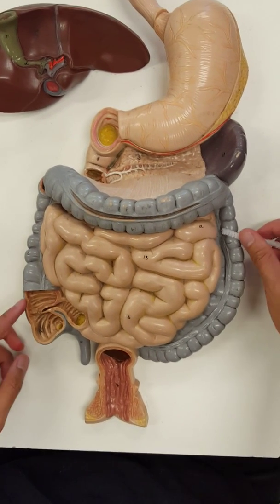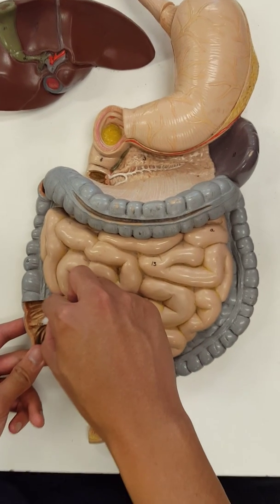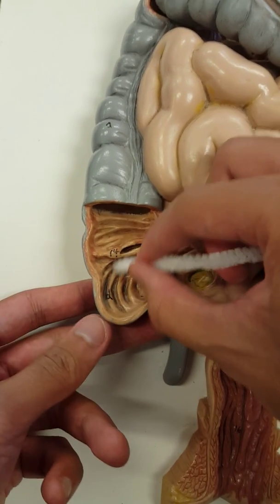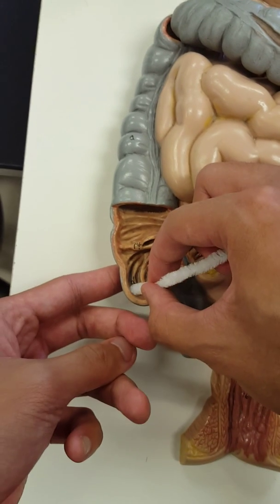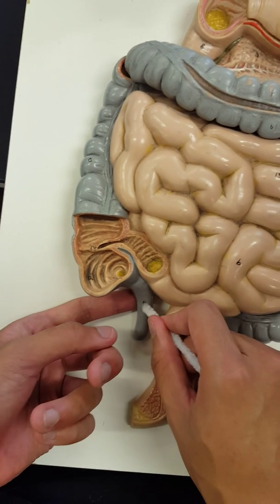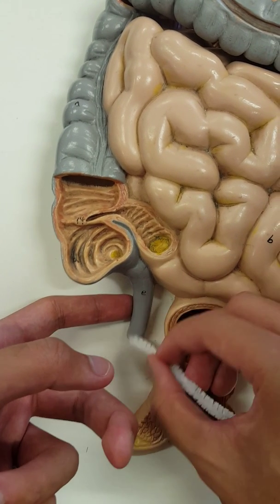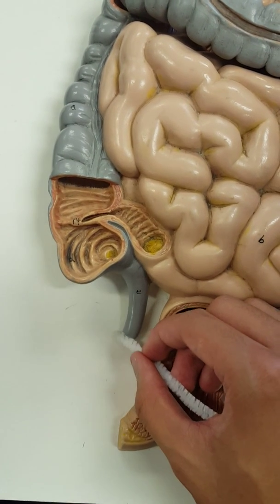And then after that you have the colic valve. This is the colic valve. And then you have the cecum right here. And then this would be your appendix, or your appendix vermiformis. That's the scientific name.